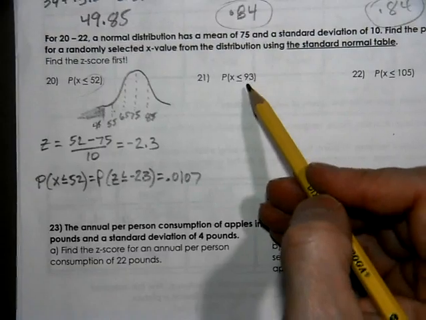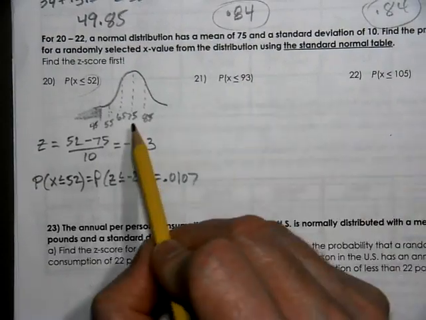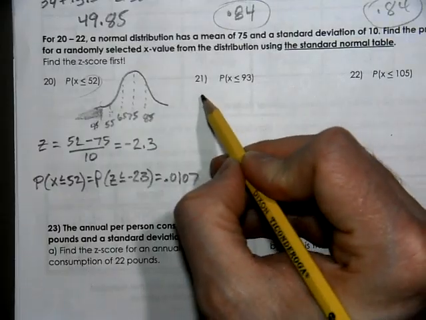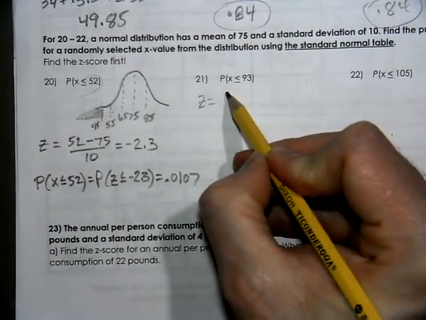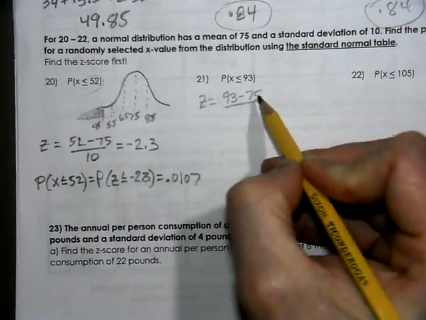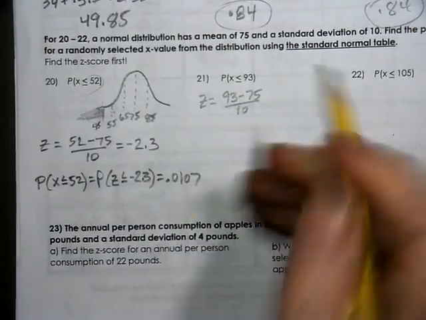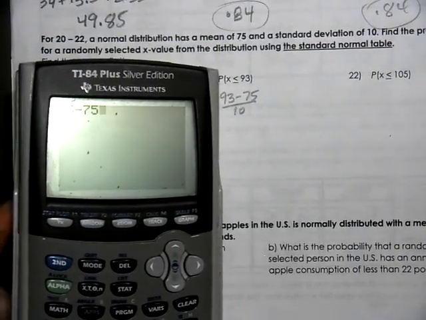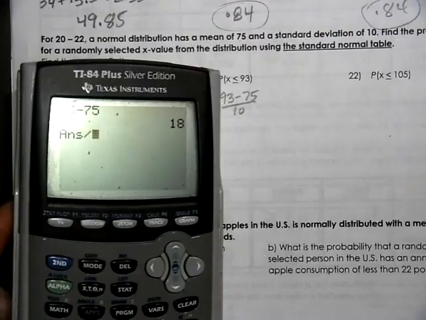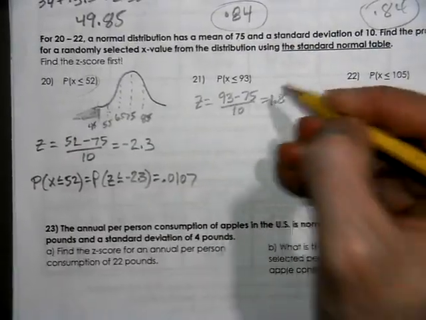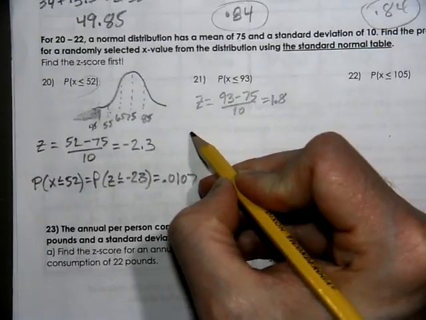Alright, so 93. 93 is not falling in our group, so we're going to do a z-score of 93 minus our average over the amount that we're changing. So 93 minus average divided by 10, which is 1.8.